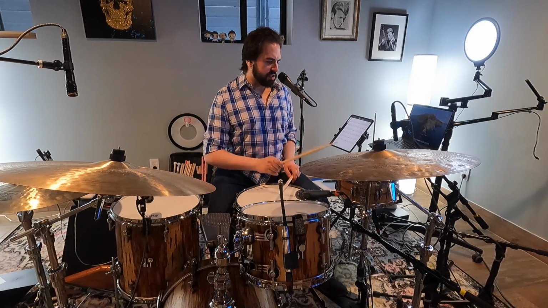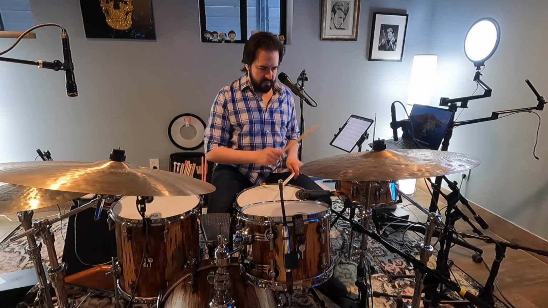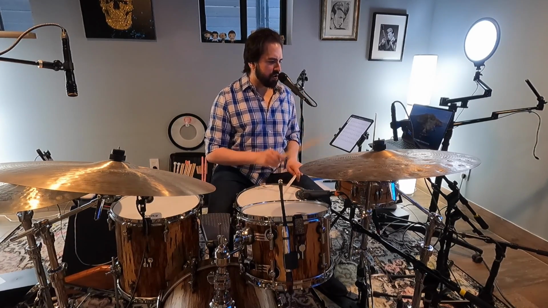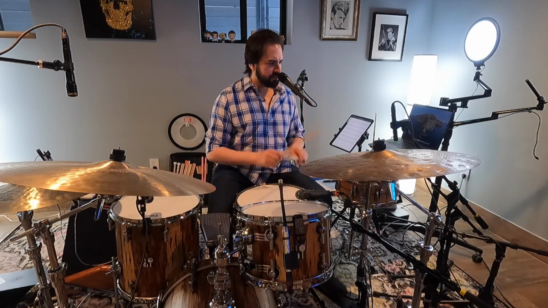Here, we'll take groove number 2. Here is it with super solid eighth notes in the hi-hat. 1, 2, 3, 4. Now accented quarters. Back to solid eighths. So hopefully you can hear the difference between those two. They're two completely different grooves, even though we're playing the same groove on the paper.